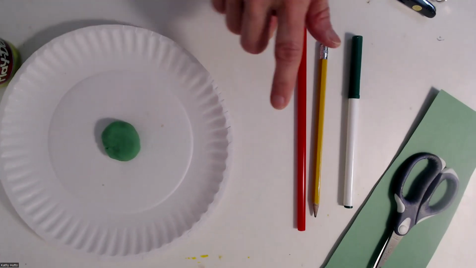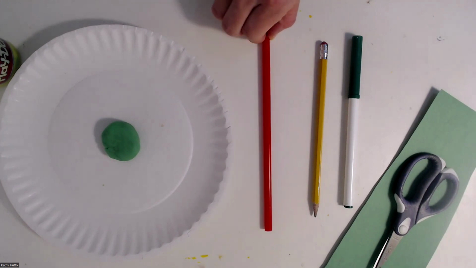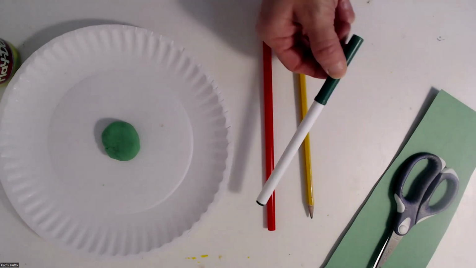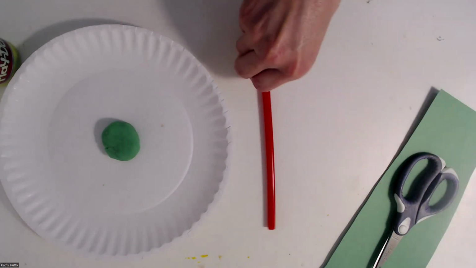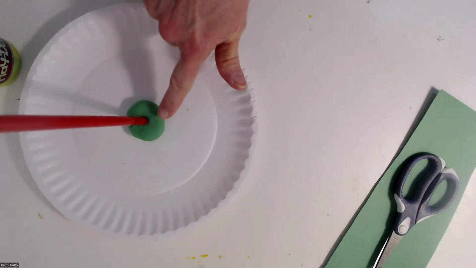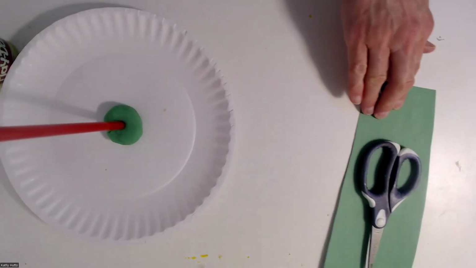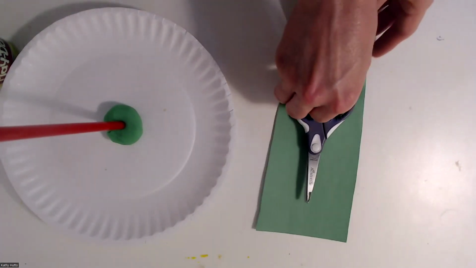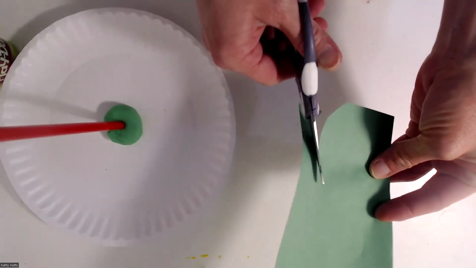Next, you're going to need a stick of some kind. So you could use a straw, a pencil, or even a marker. I think I'm going to choose the straw. I'm going to put it right in the middle of the Play-Doh. I'm going to set that aside for just a minute, and I'm going to get some paper and cut 4 leaves. You could cut more leaves, but I'm just going to cut 4.